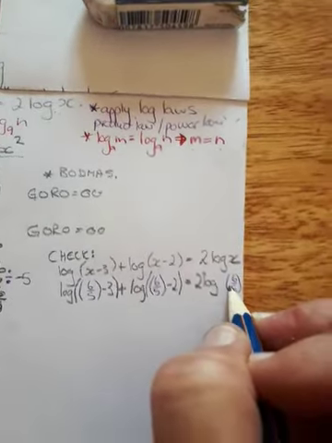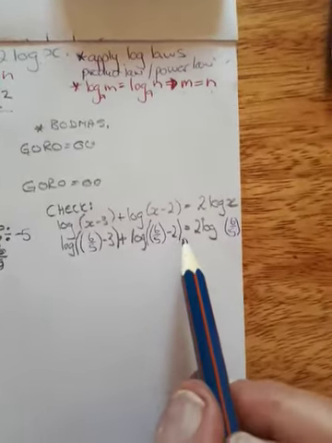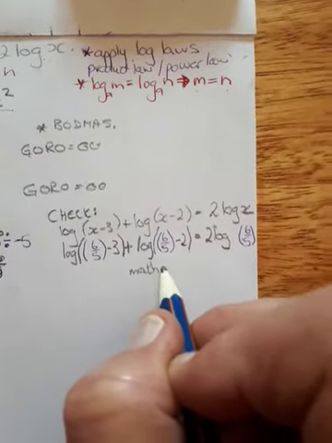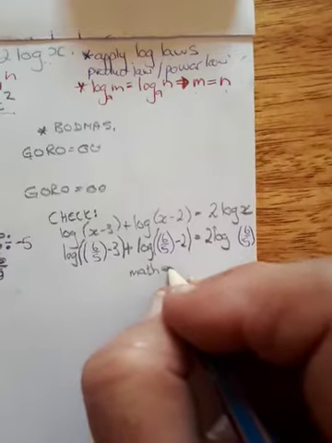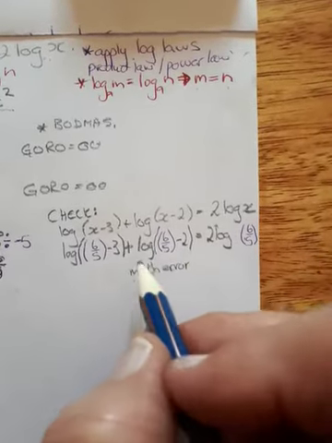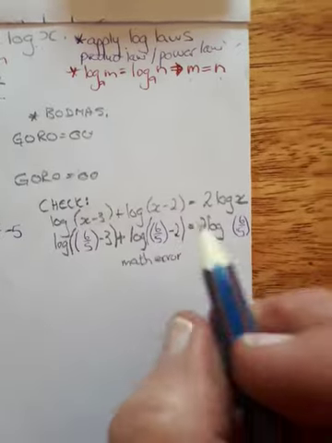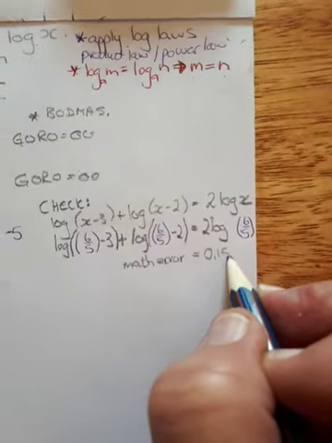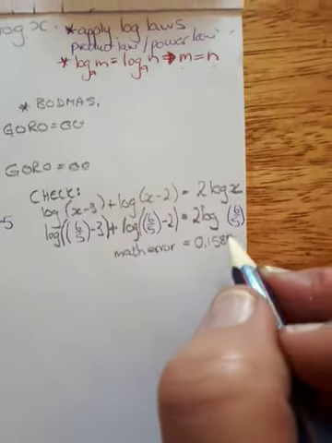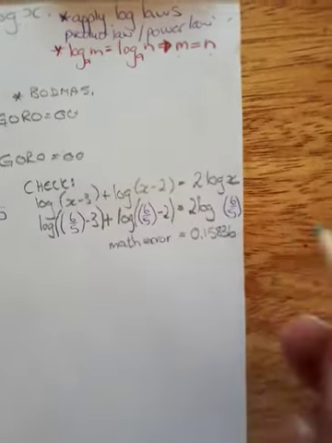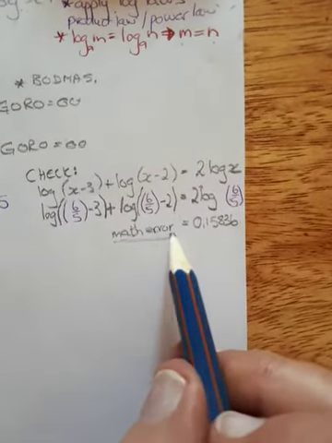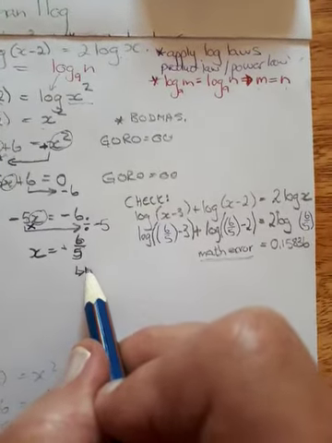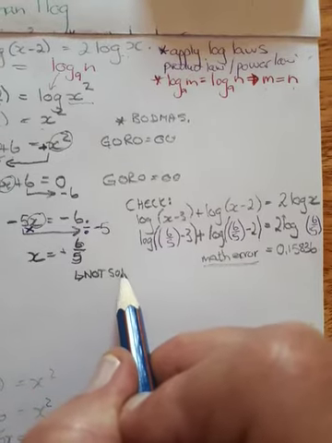of 6/5. Now, if you put this left-hand side into your calculator, it will tell you that it is a math error. That means you cannot take the log of a negative number. On the right-hand side, it actually gives you an answer of 0.15836 and so forth. So this math error tells you that there is a negative log, which means that 6/5 is not a solution.